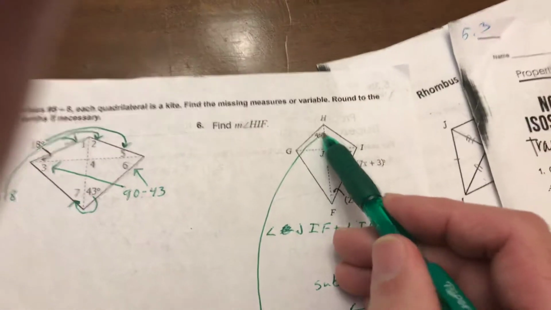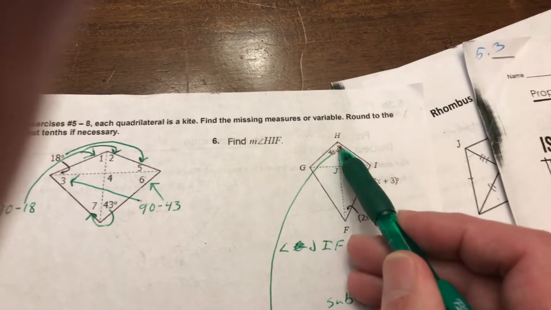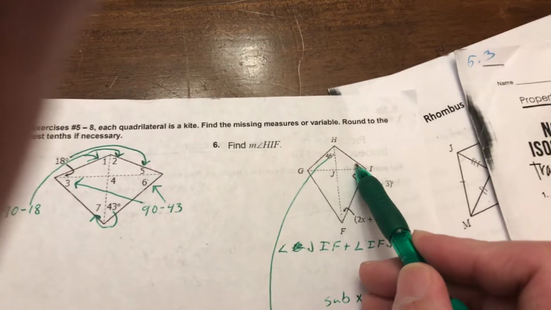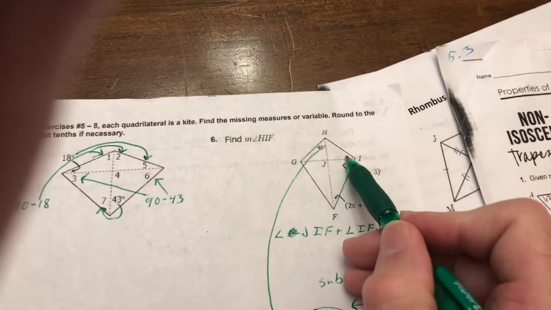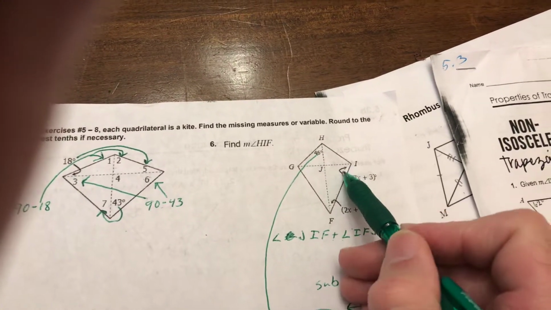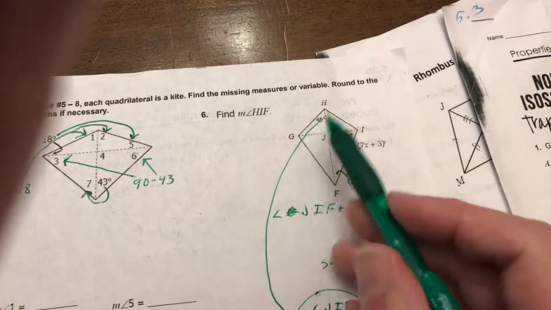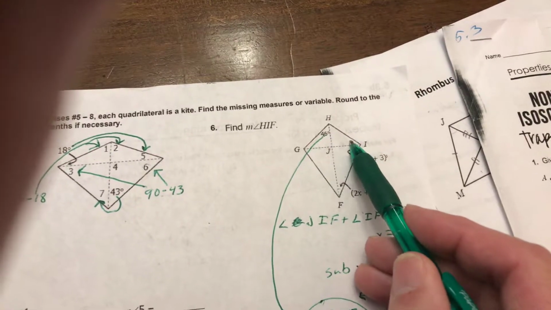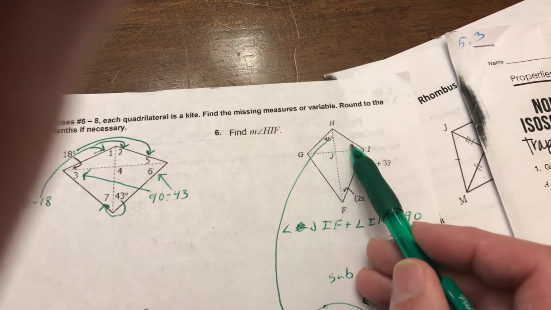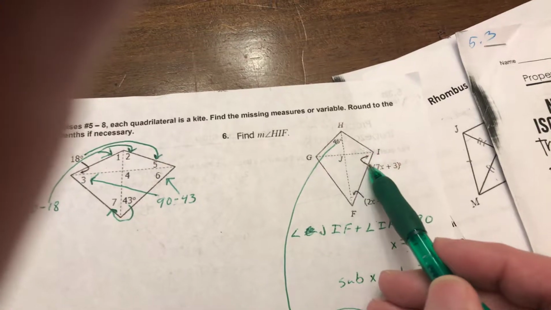Now, we know that this is 46, and that's 46, so we can figure this angle out by subtracting 90 minus 46. So we know that this angle is going to be 44. Then once we get x and plug it in there, all we do is take 44 plus whatever we get here, add those together, and that's going to give us our total for HIF. Again, to recap, we know that this angle is 46 because these are congruent. So to get this angle right here, we do 90 minus 46. So that's going to be 44. So that's this angle right here. And once we get this angle, we can add these two together.